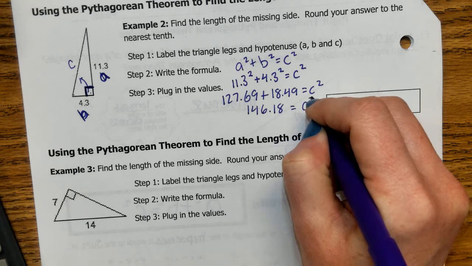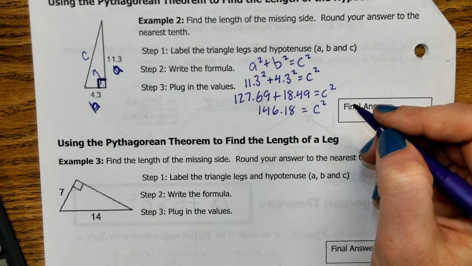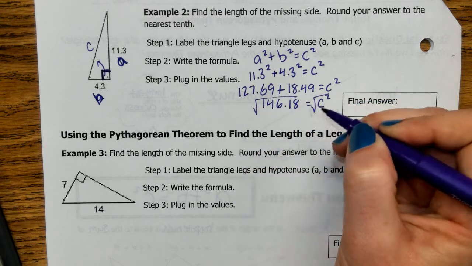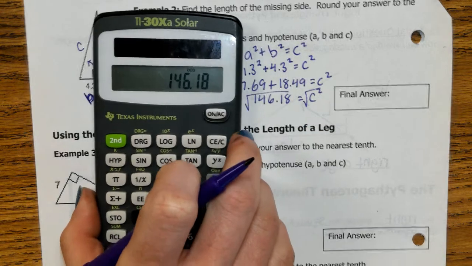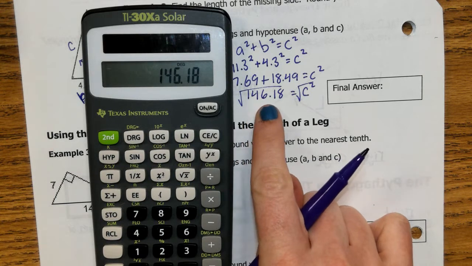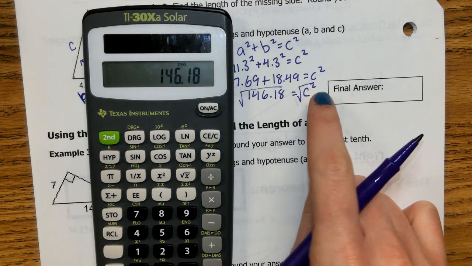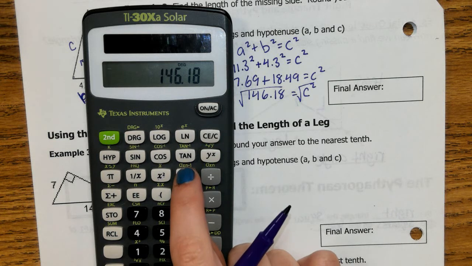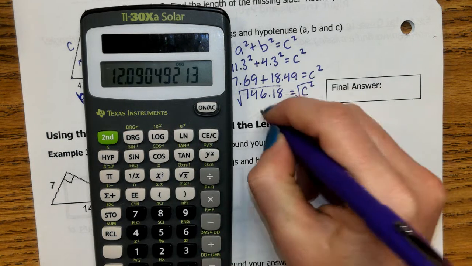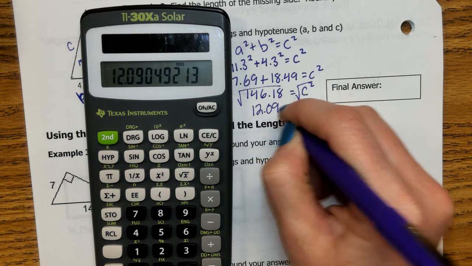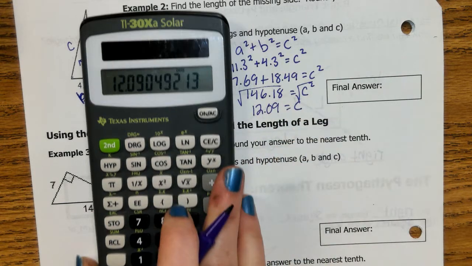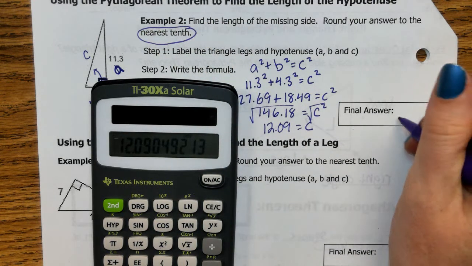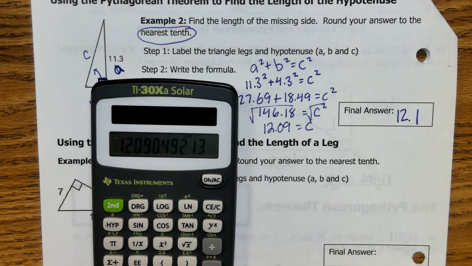And how do I get C by itself? Because I don't want to know what C squared is. I want to know what C is. Perfect. In your calculator, 146.18, the opposite of squaring something is the button right next to it, the square root. Hit that one time, you get 12.09 equals C. This says round to the nearest tenth, so we'll write 12.1.